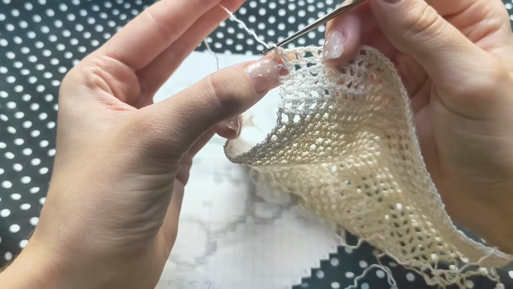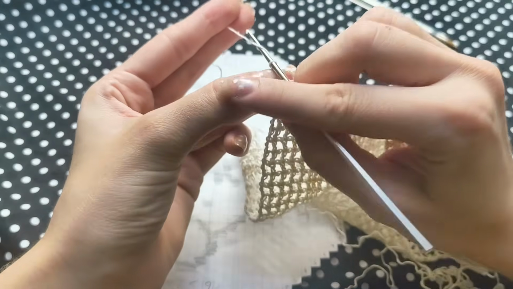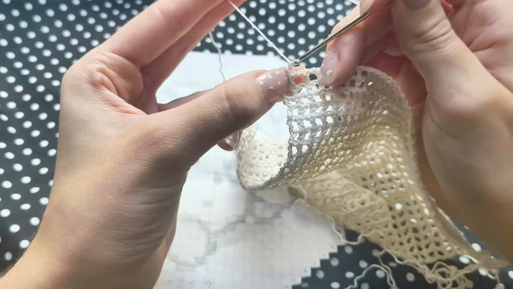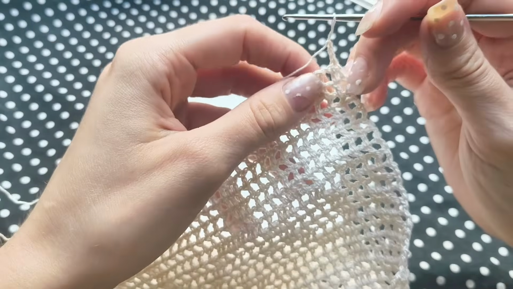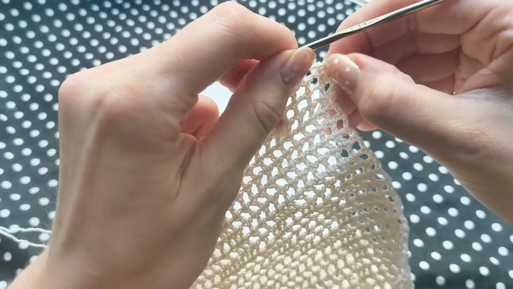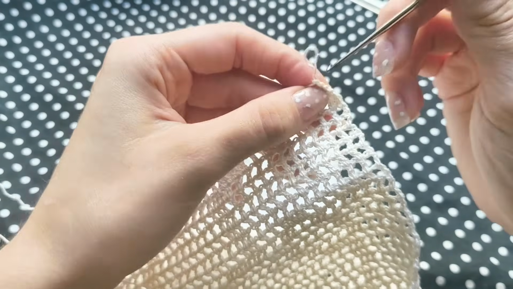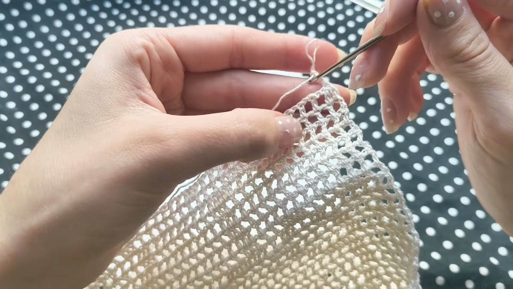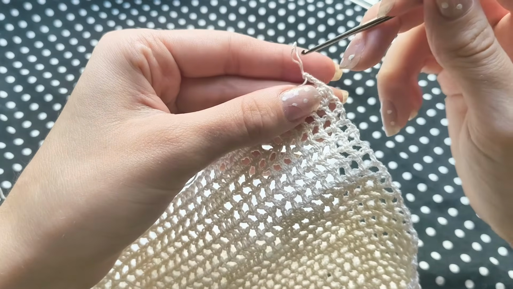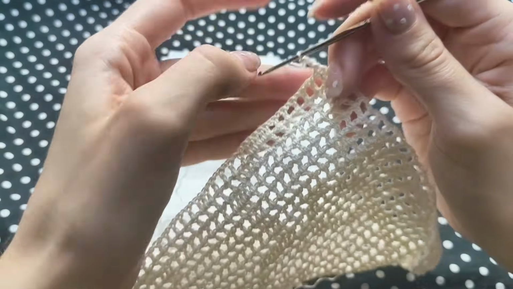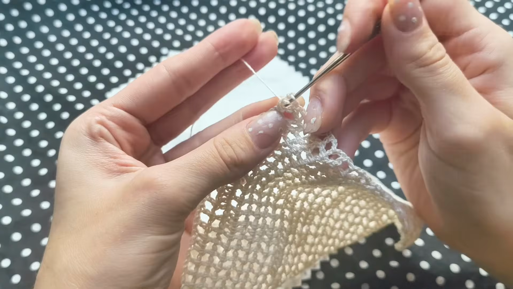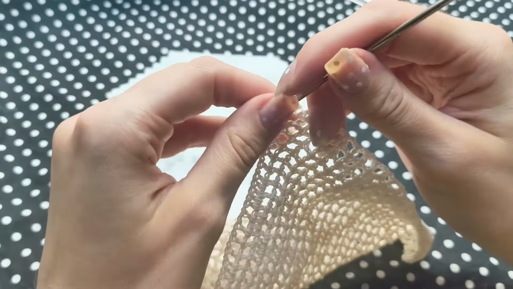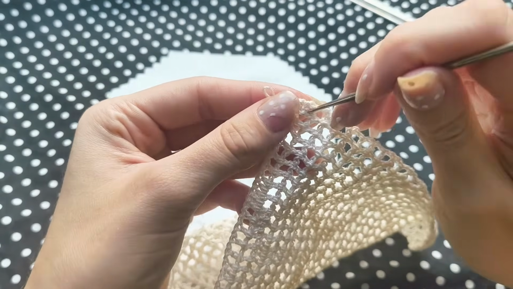You can try both, see what looks better for you, and then we chain 3, and we place our DC right here, and we place our DC here. Just like that.